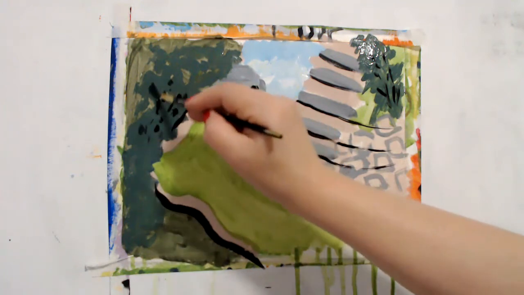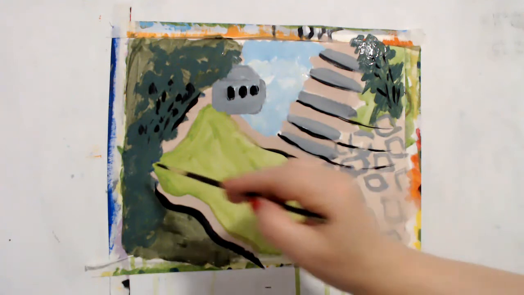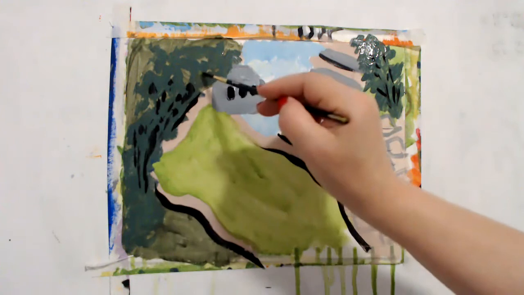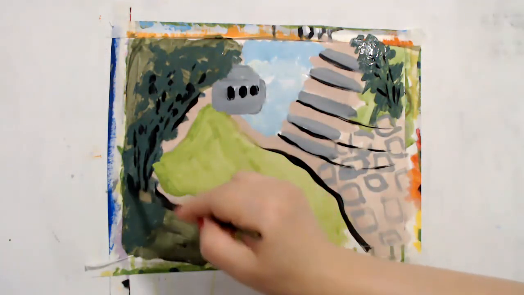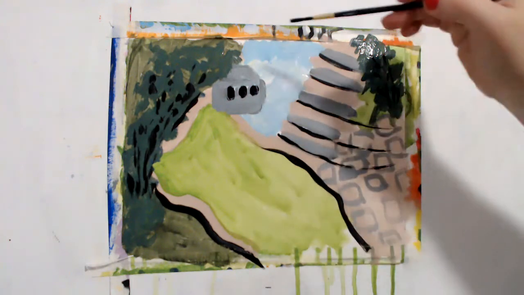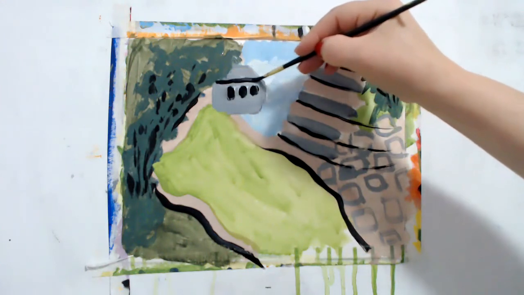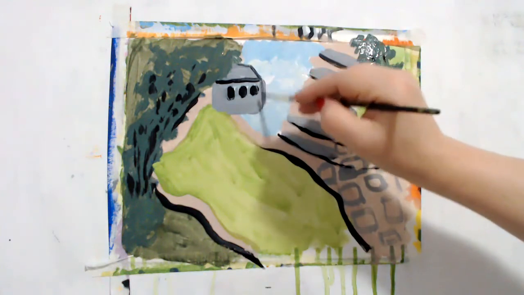And just add a bit of black here on top for the green trees. And that's it. So this is just a suggestion really, but if you want to change it, if you want to add more details, it's up to you. But these are my colors that I would use.